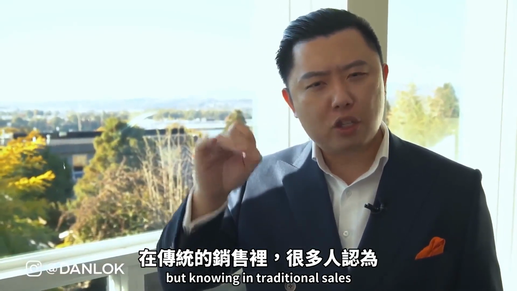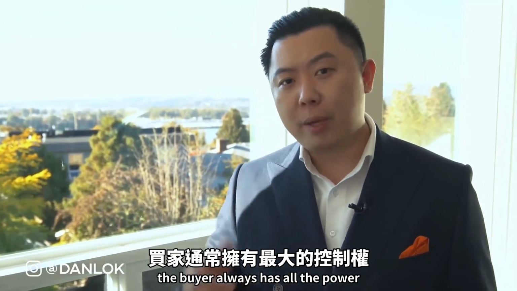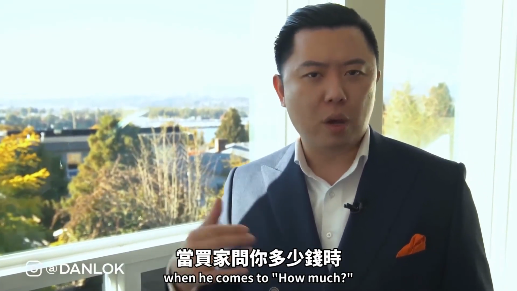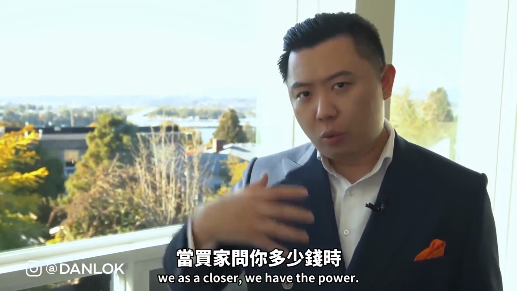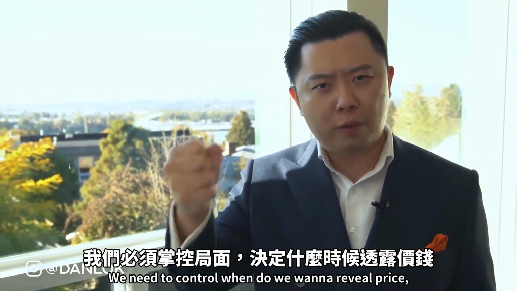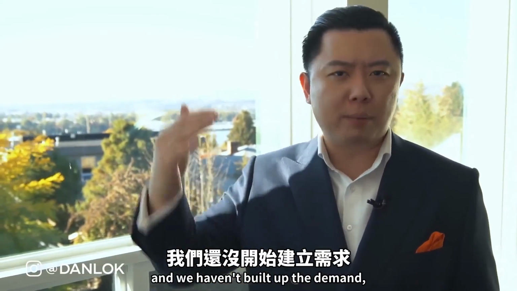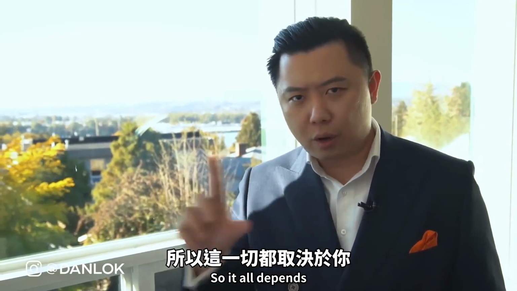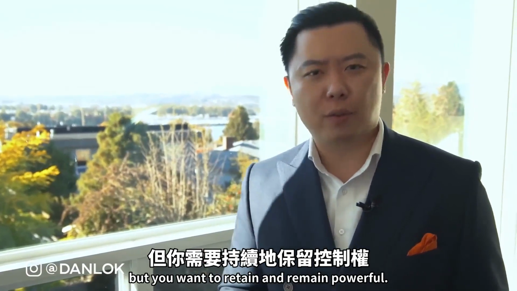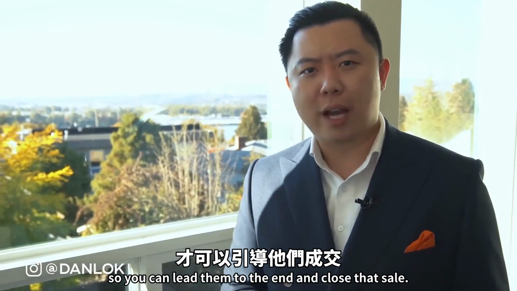But knowing in traditional sales, the buyer always has all the power because they have the money. But that's not true in terms of high ticket closing, when it comes to how much. We as a closer, we have the power. We need to control when we want to reveal price, when we don't want to reveal price. Maybe it's too early and we haven't built up the demand, we haven't created the needs. So it all depends. But you want to retain and remain powerful. You want to retain that power so you can lead them to the end and close that sale.